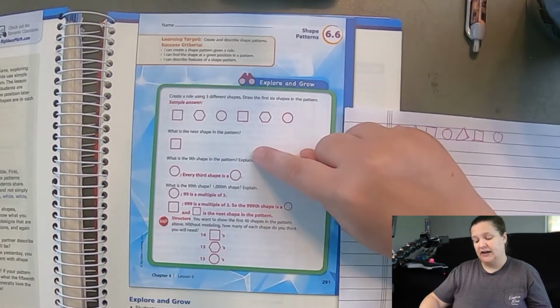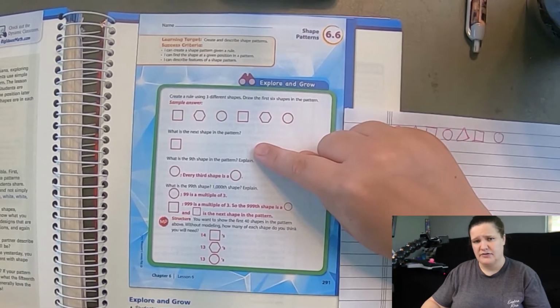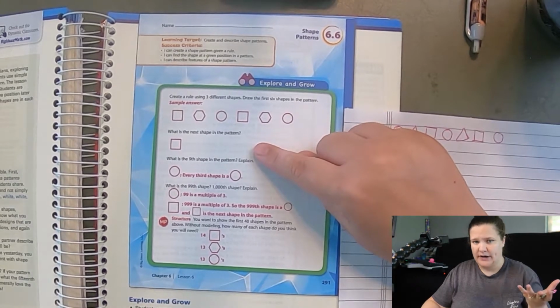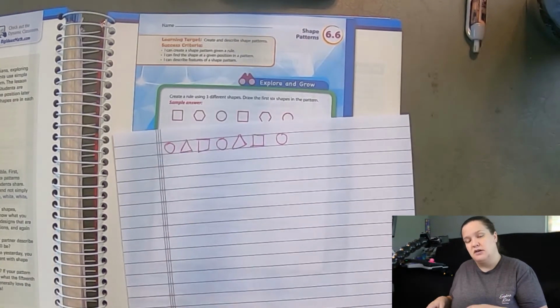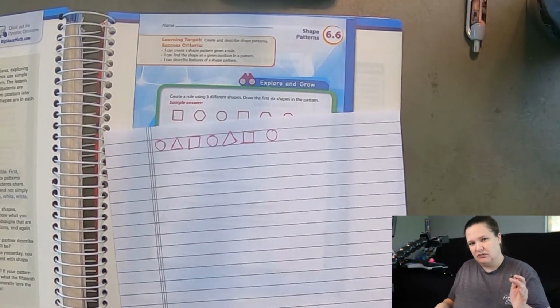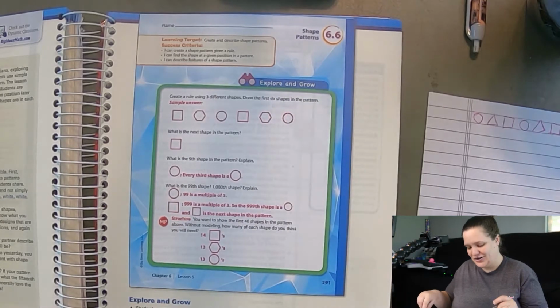So you can just draw that. You don't have to write it out. You don't have to write circle. You can just draw a circle or a triangle or whatever pattern you chose. I would say maybe pick your own shapes. Don't always copy the patterns that I'm telling you.